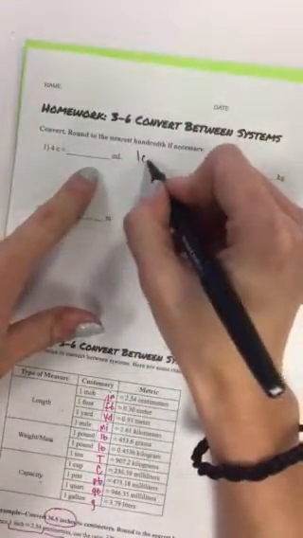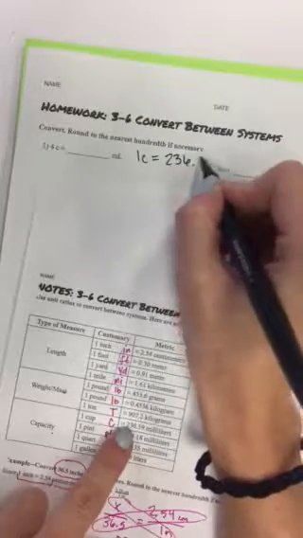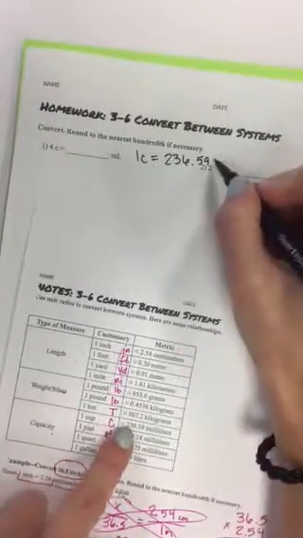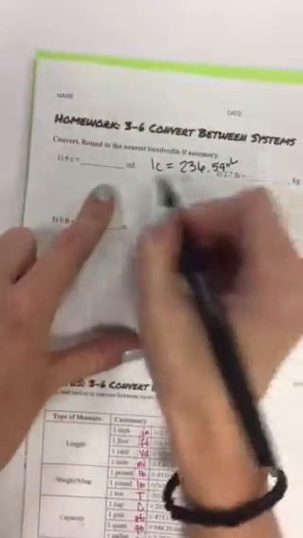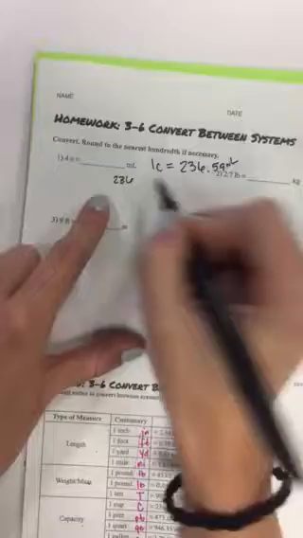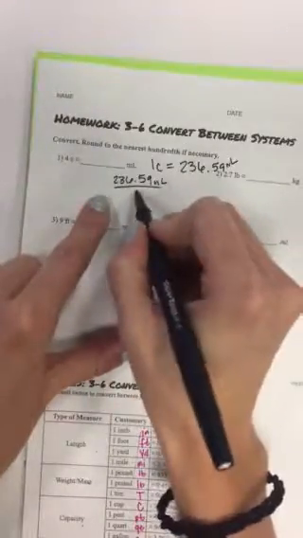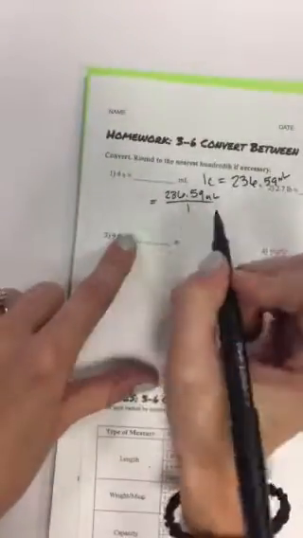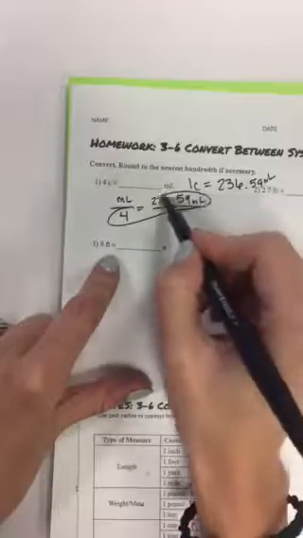So 1 cup is equal to 236.59 milliliters. And just like we did on the notes page, 236.59 milliliters over 1. So we want to see how many milliliters are in 4 cups. And we want to multiply.